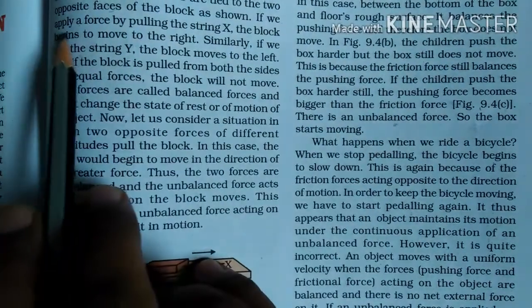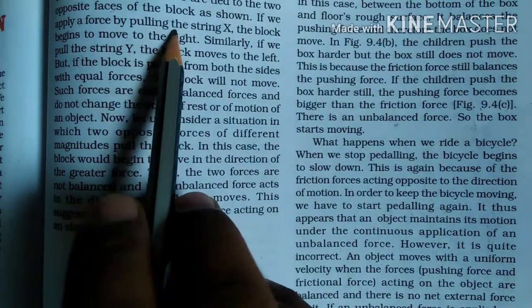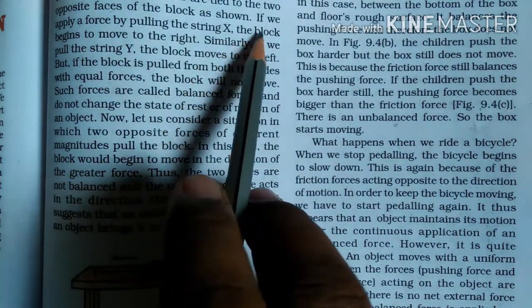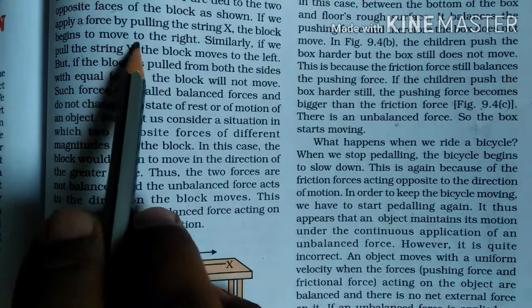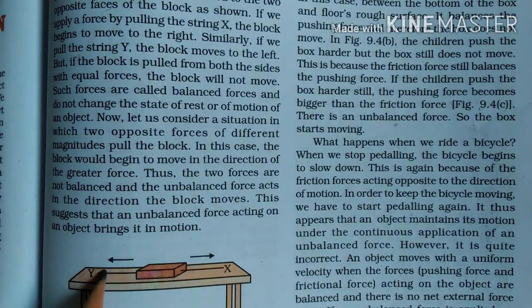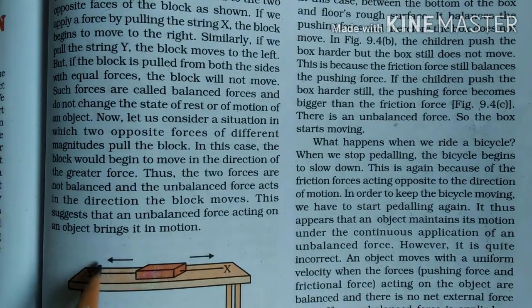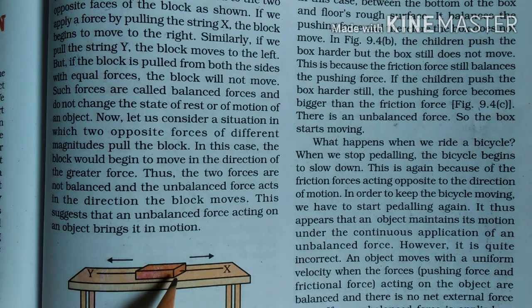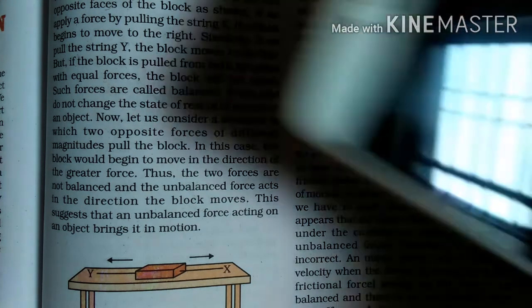If we apply a force by pulling the string X, the block begins to move to the right. If we apply force to the string X, then the box moves to the right hand side. Suppose this mobile is there.